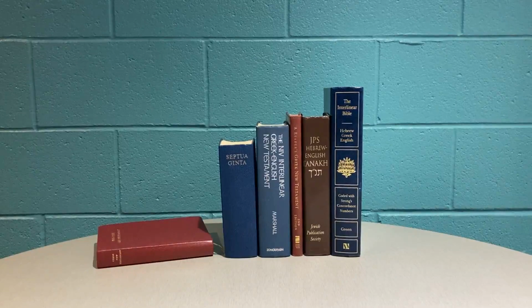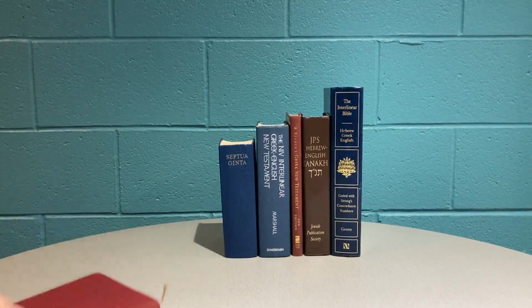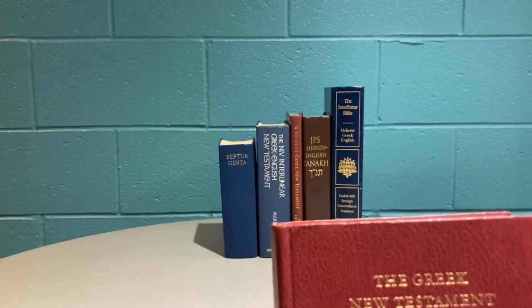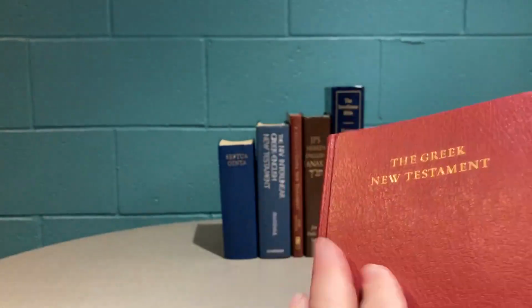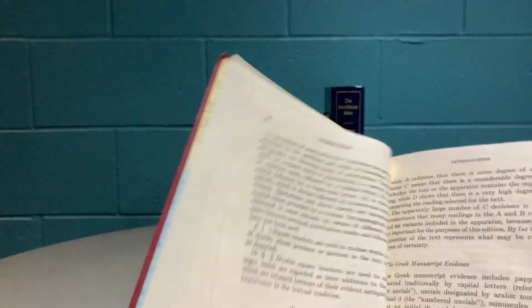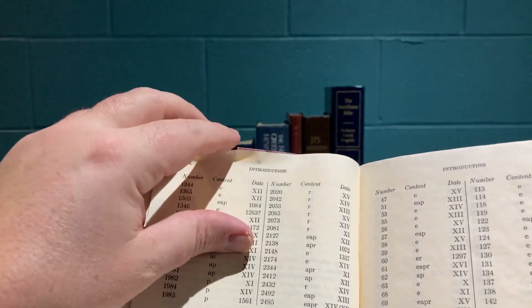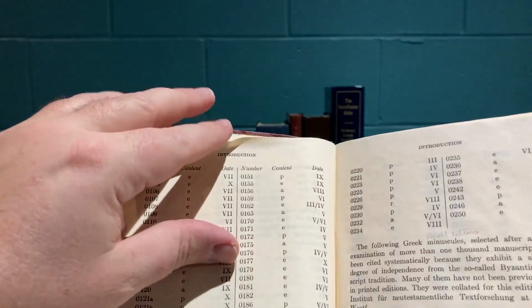Similarly, one finds that same type of format in the United Bible Society's Greek New Testament. The Greek text is known as an eclectic text, and it draws from a variety of different Greek manuscripts, and they're referenced here in the beginning.